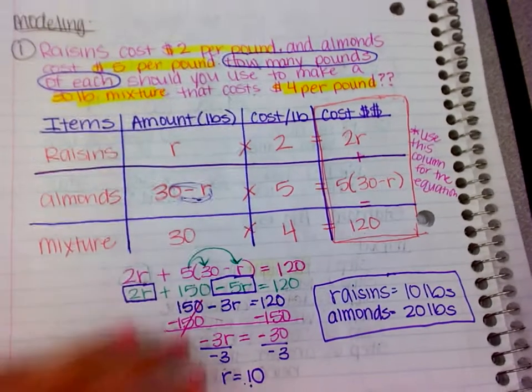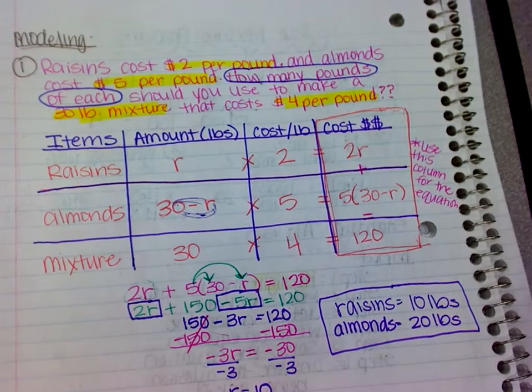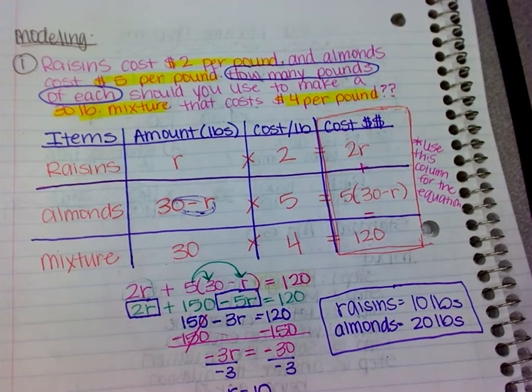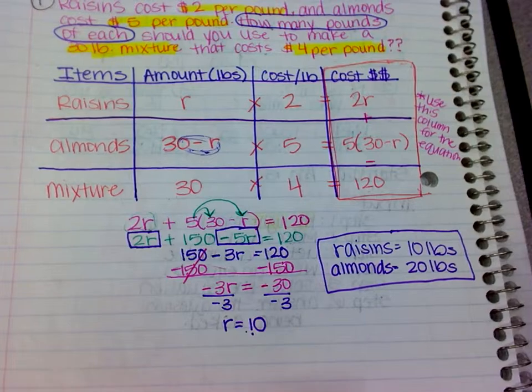All right, number 2. Again, I'm going to go to my next page. Look at this one problem took up the whole page, and that is fine. Okay? Space out your problems. Don't try to squeeze them in real small. All right, number 2.